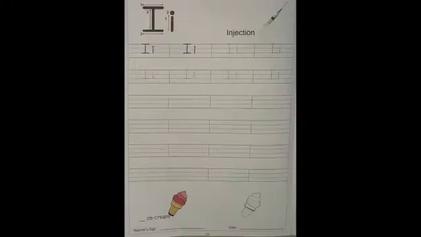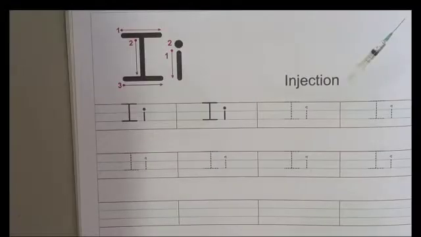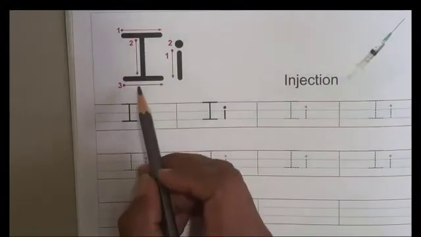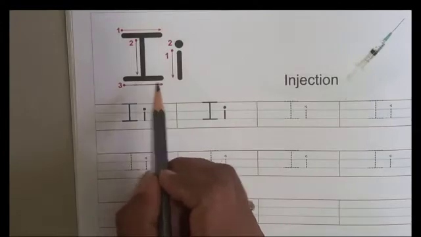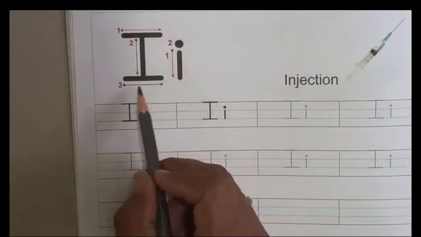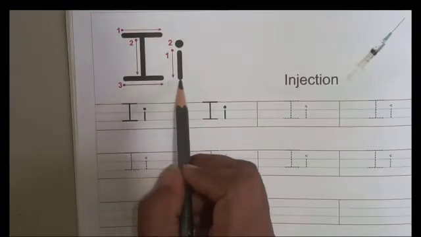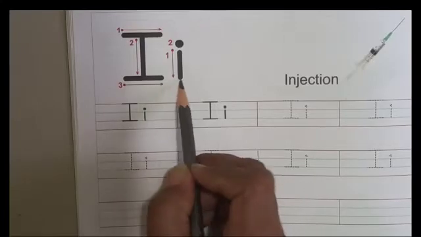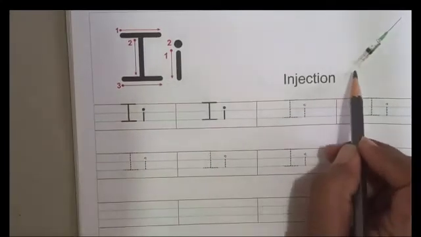Children, this is our English class workbook, page number 23. And today we are going to learn how to write alphabet I. So, let's start. Children, this is capital I and small I. Capital I, small I. I for injection.